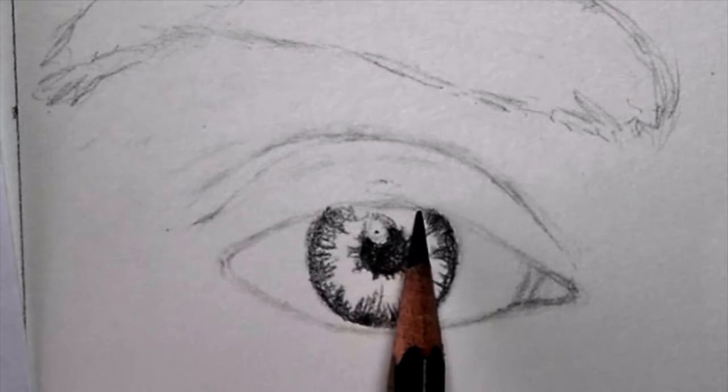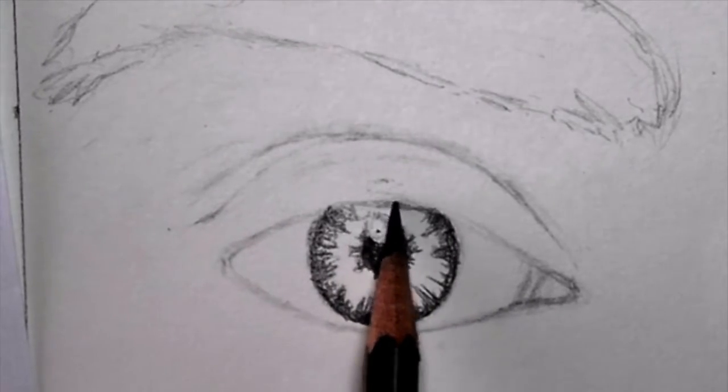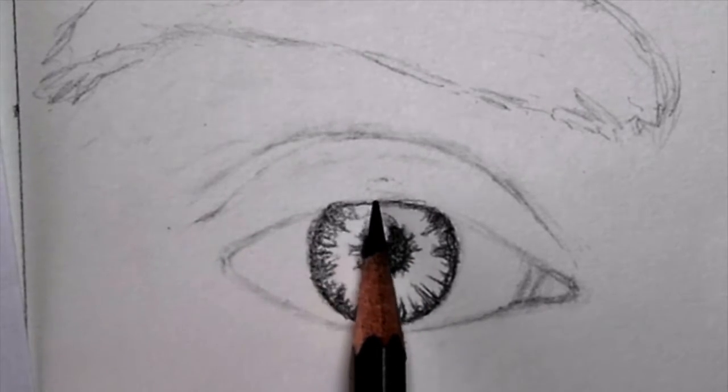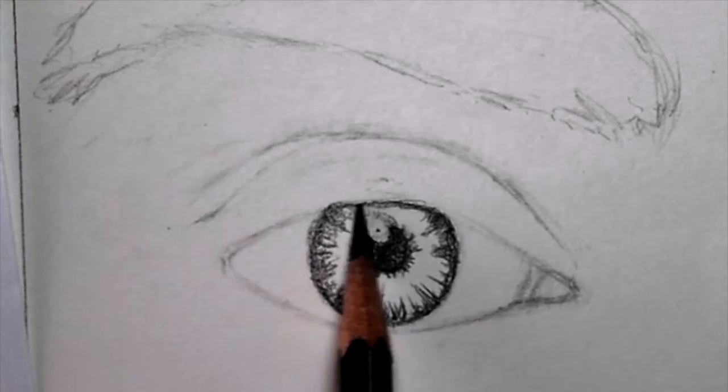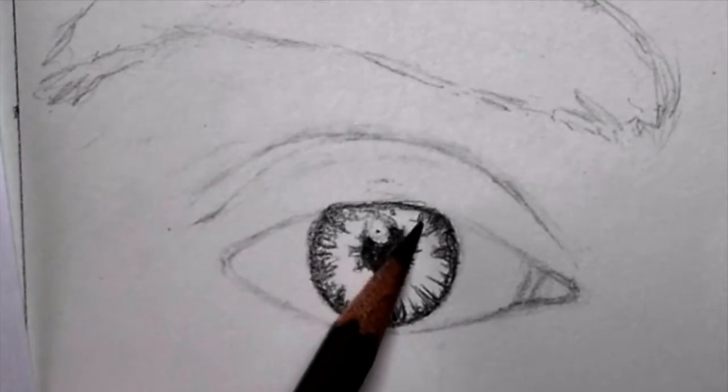Upper edge of the eye gets a shadow from the eyelashes. So it makes that top edge of the iris itself very dark.